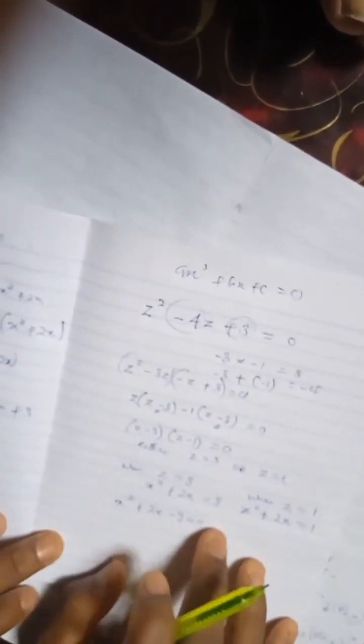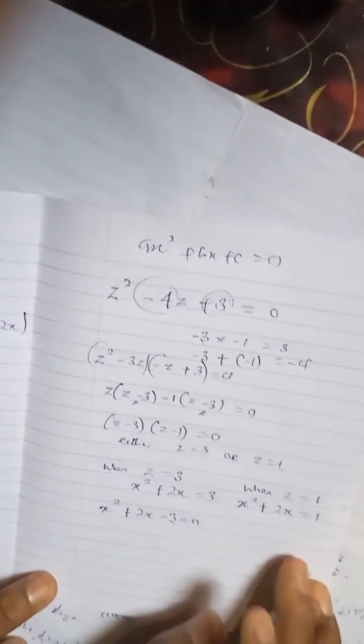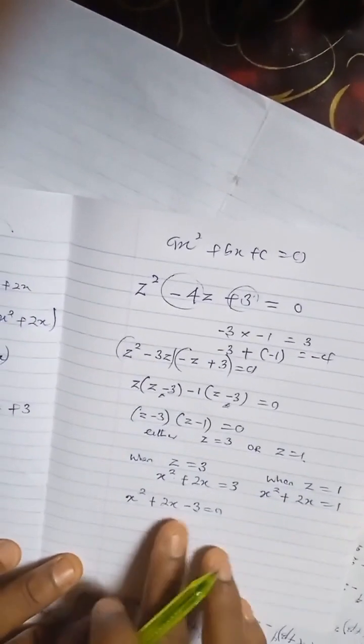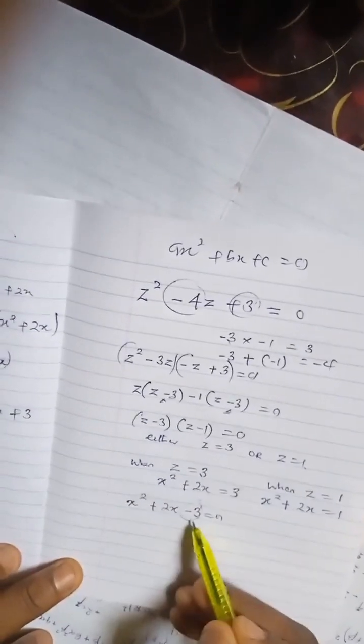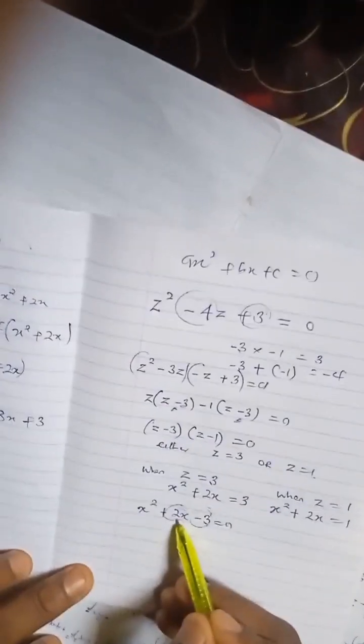I'm still going to use my general form. And like I said, if you don't know how to factorize in the general method of factorization, you watch my other video. I'll create a video for that. So by looking for two numbers, you multiply them, you get minus 3. You add them, you get 2.